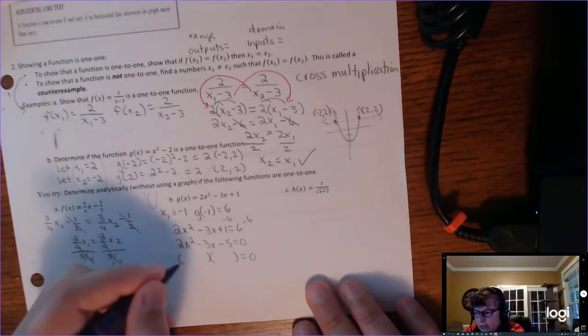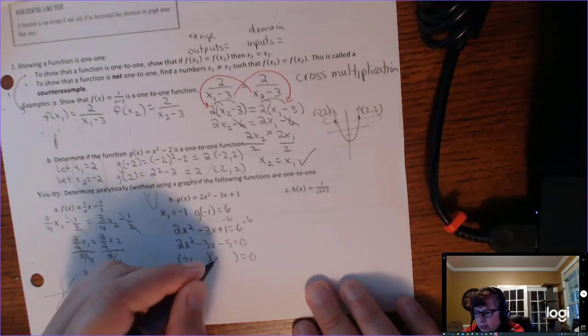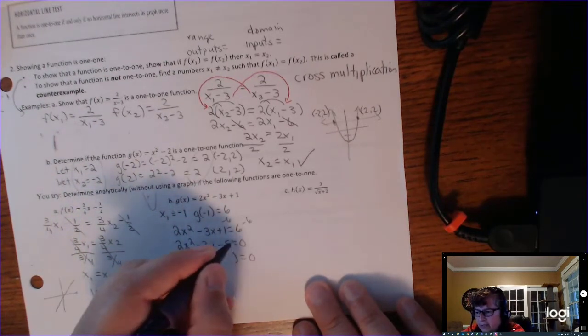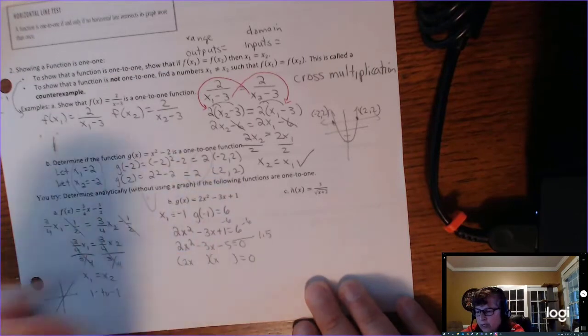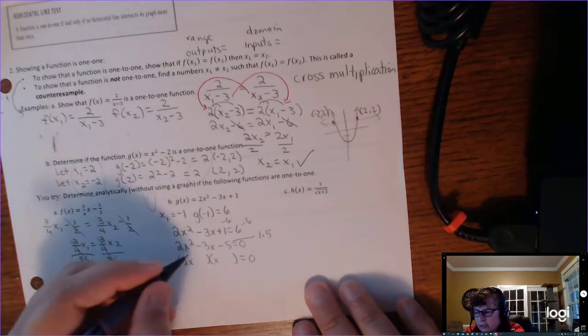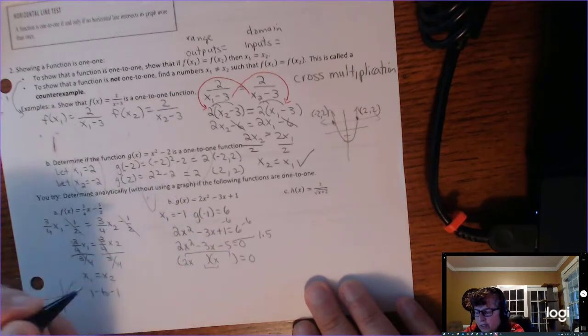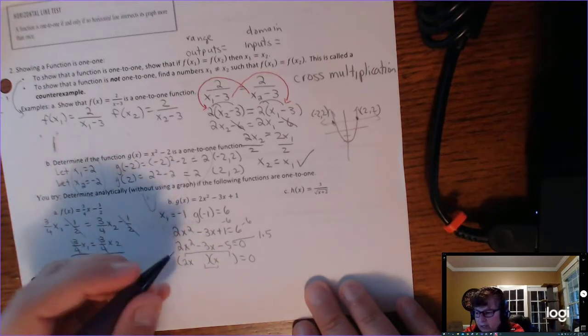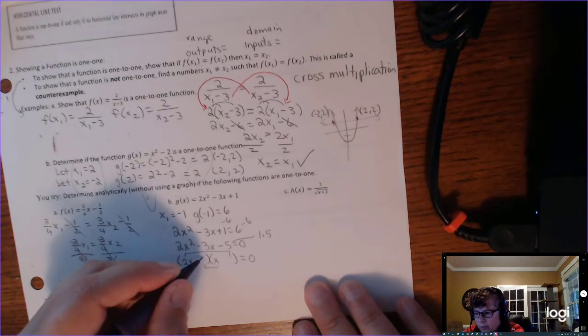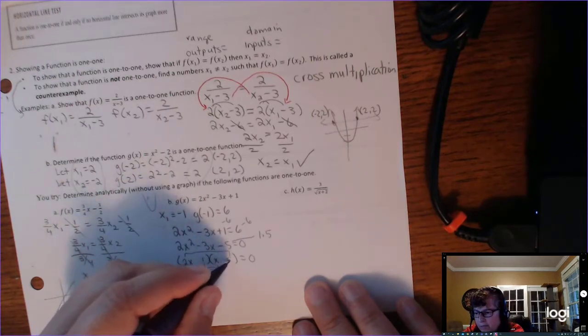So remember, the factors of 2 are 2 and 1. So we know this will be a 2x and that'll be an x. The factors of 5 are 1 and 5, and that's it. So because this is a 2 and a 1, I have to check the outer and inner terms. And I have to put 1 and 5 and just test them out. Okay, so I'm going to do it wrong first so you can remember how to do this. So I'm going to put a 1 there and a 5 there.